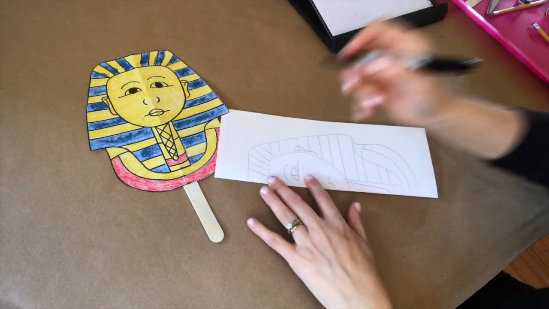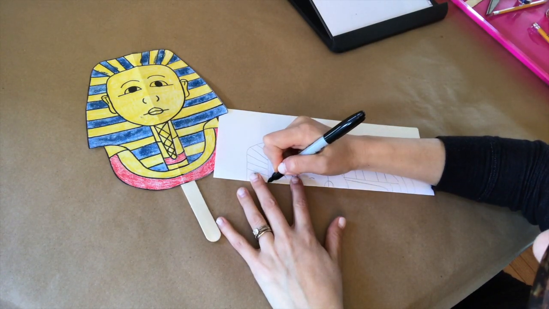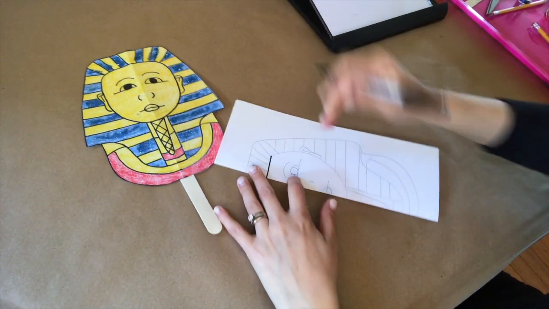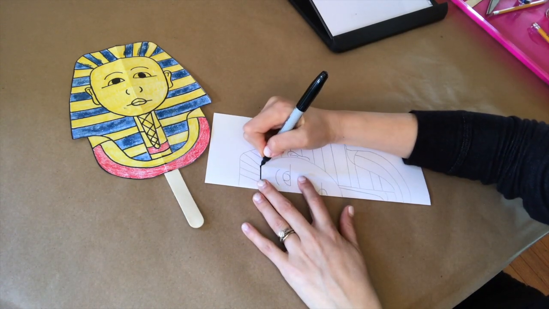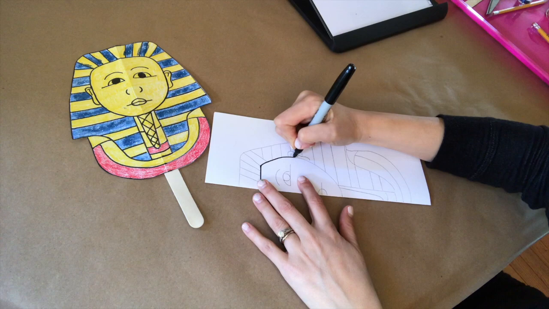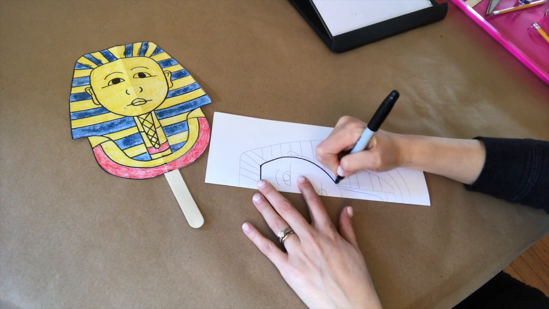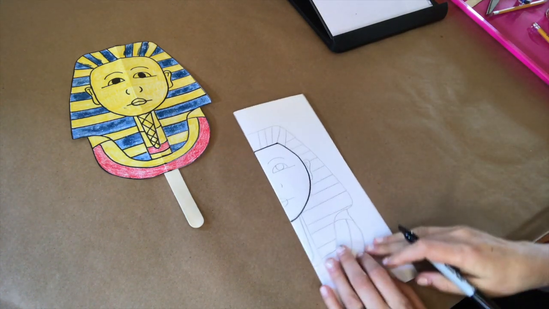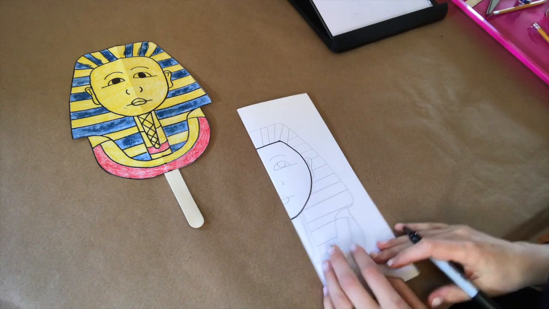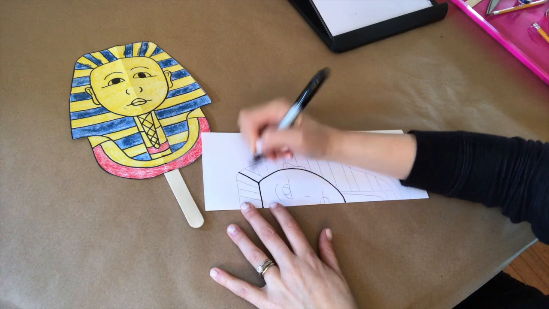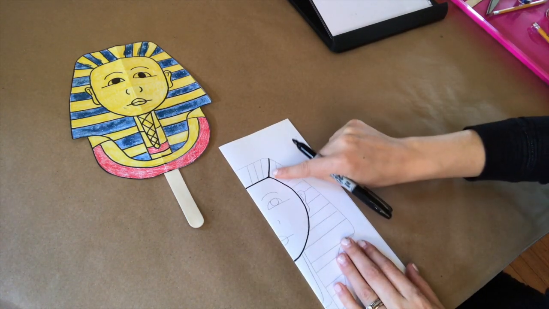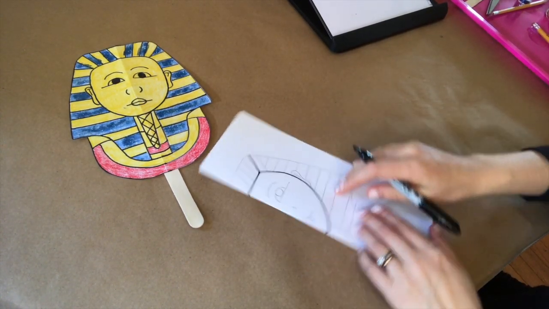About a quarter way down your paper, draw a straight line and then curve that line down to about half the length of your paper in sort of a backwards C shape to create Tut's face. Where the line and curve meet, you will draw a little diagonal alien antenna, if you will, up a few inches.